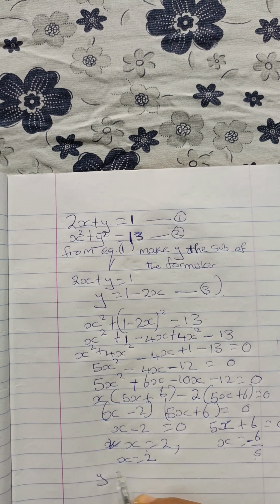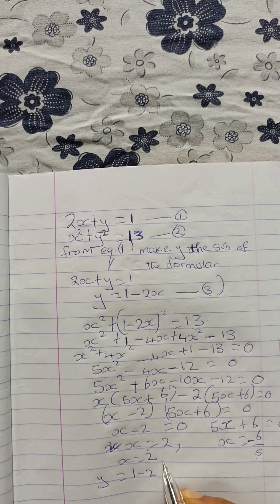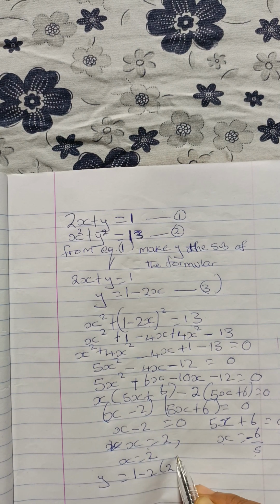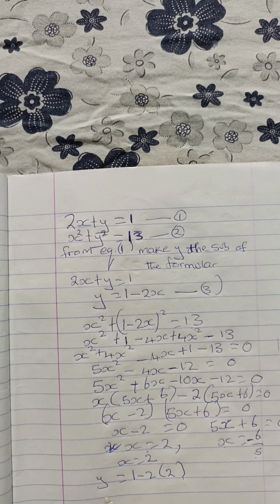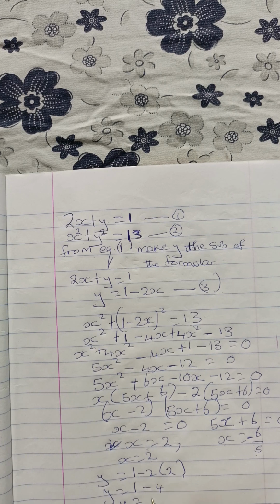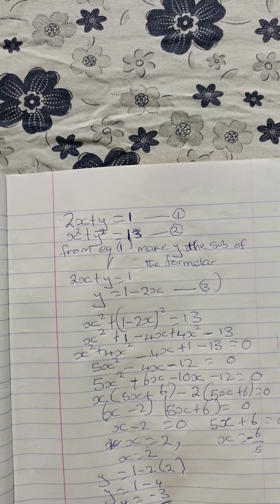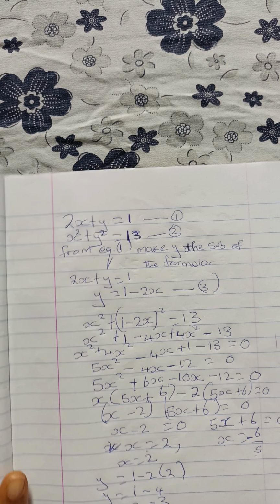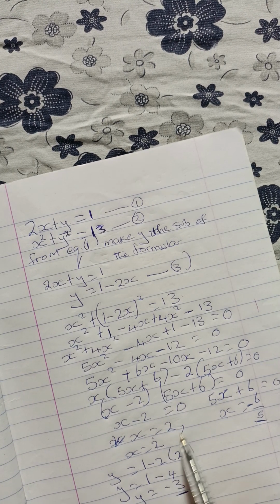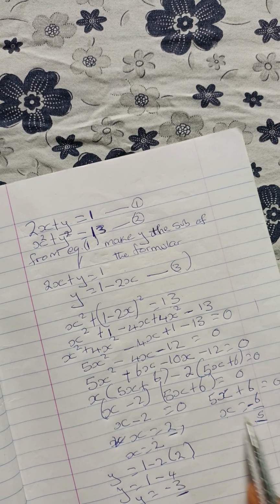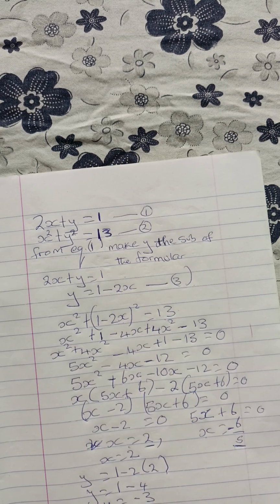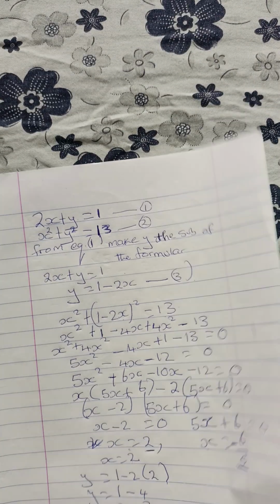Wherever we see x, we put this, which is 2. So y is equal to 1 minus 2 in bracket, x, which is 2. So you close the bracket. So y is equal to 1 minus 4. y is equal to minus 3. This is the first number for y. Don't forget your x has 2 answers, 2 and minus 6 over 5, and y just has minus 3 so far. So let's find the second answer for y.